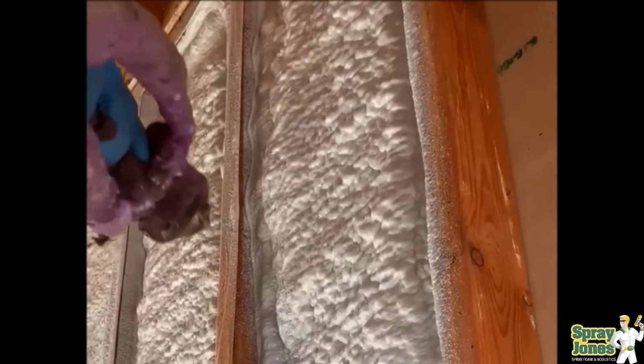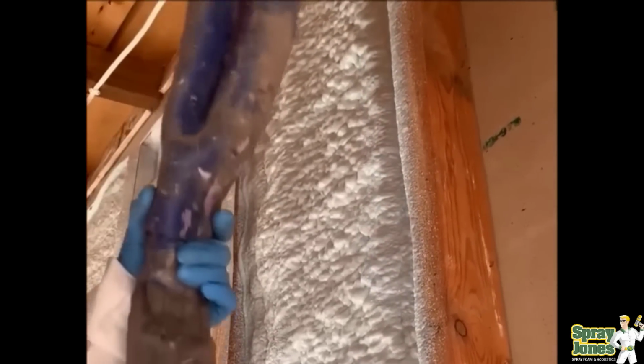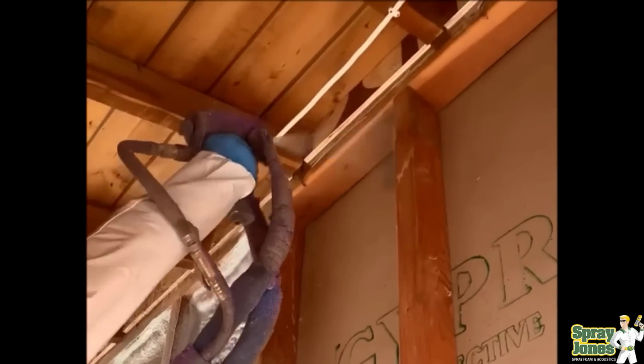It's going to be an all-in-one air vapor barrier, versus if I'm doing open cell foam in a 2x4 wall in a cold climate, then I'm still going to need to be using a vapor barrier. That's the difference between open cell and closed cell, it's what the closed cell offers.